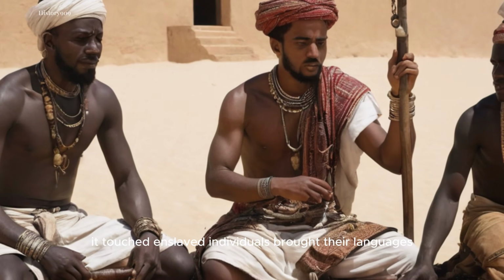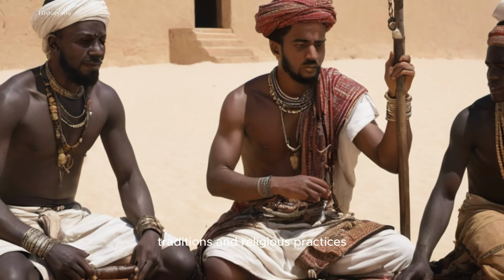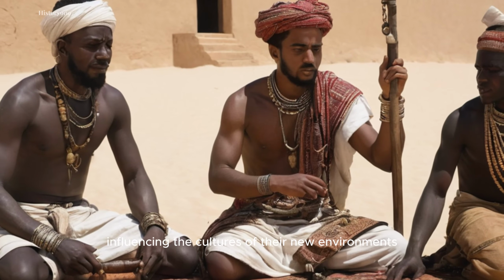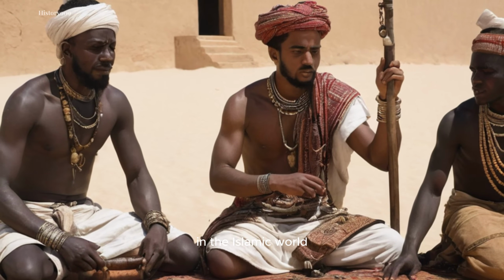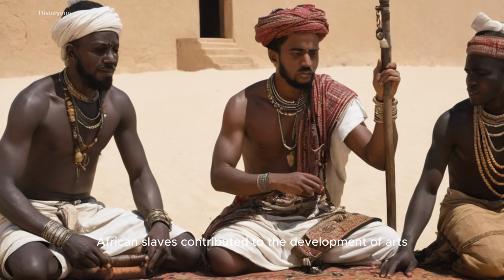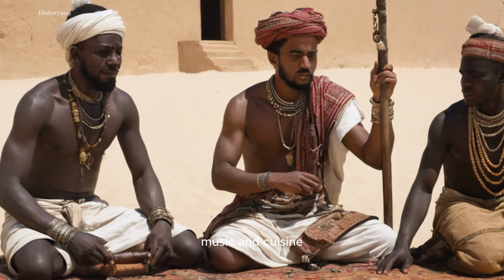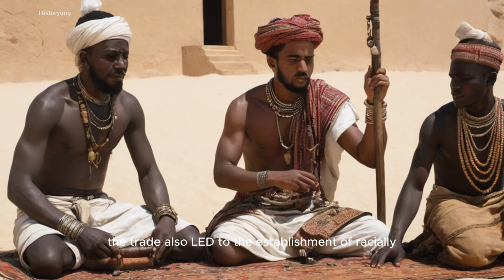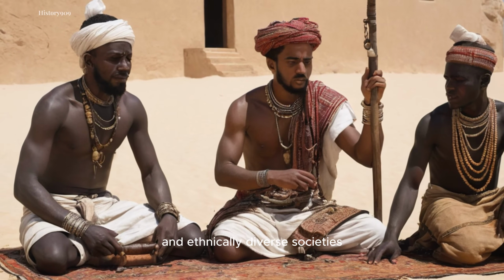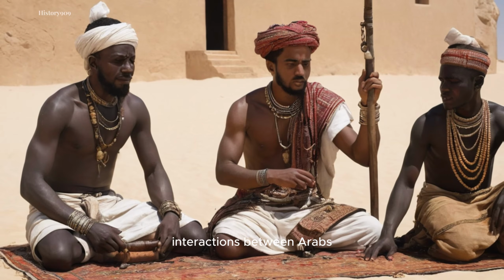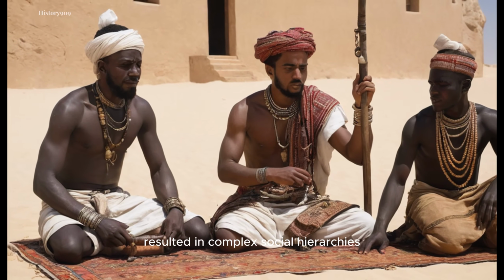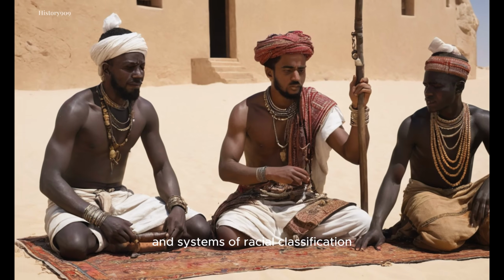The Arab slave trade contributed to the cultural and social dynamics of the regions it touched. Enslaved individuals brought their languages, traditions, and religious practices, influencing the cultures of their new environments. In the Islamic world, African slaves contributed to the development of arts, music, and cuisine. The trade also led to the establishment of racially and ethnically diverse societies. Interactions between Arabs, Africans, and other groups resulted in complex social hierarchies and systems of racial classification.